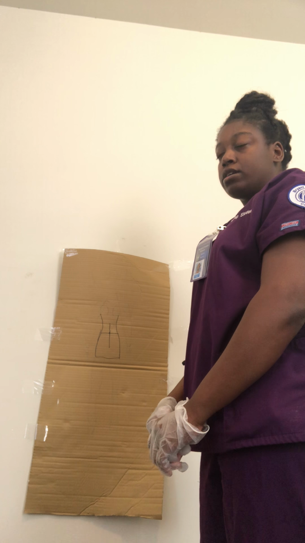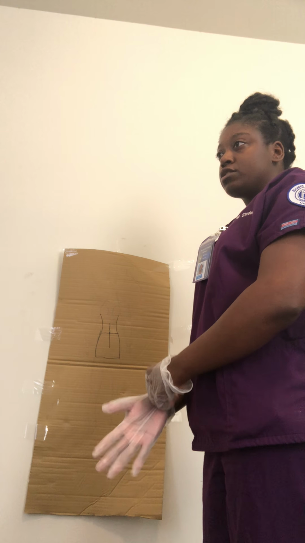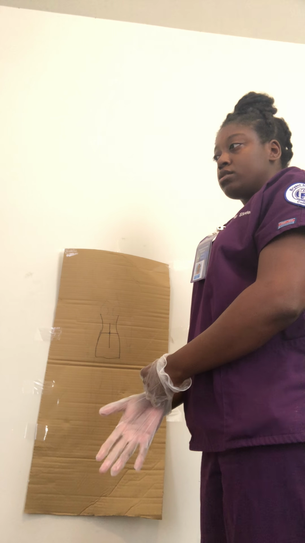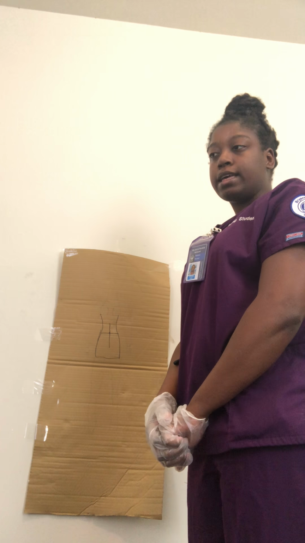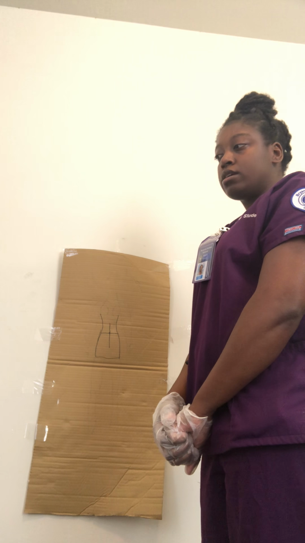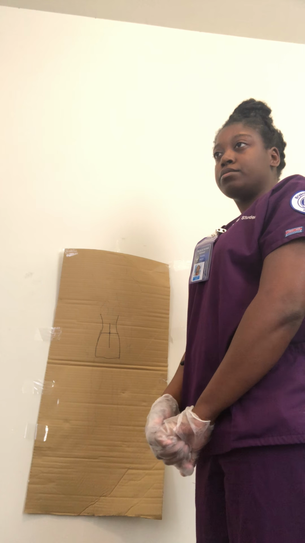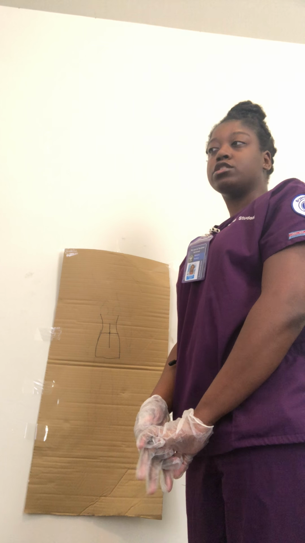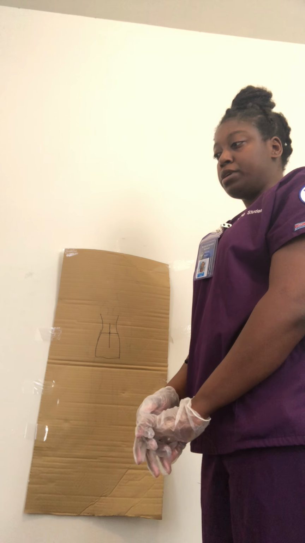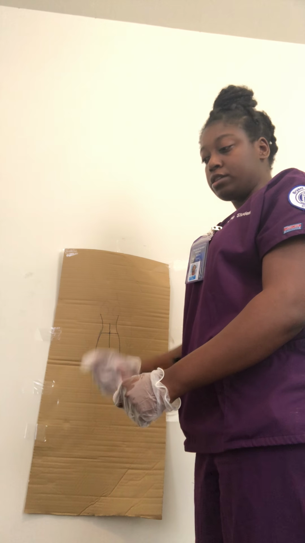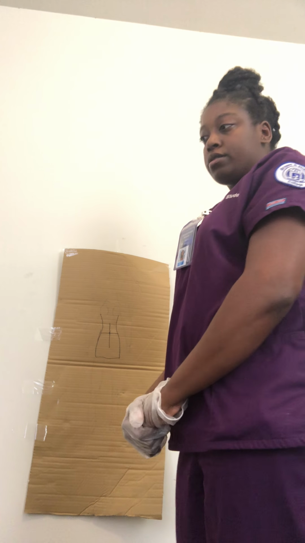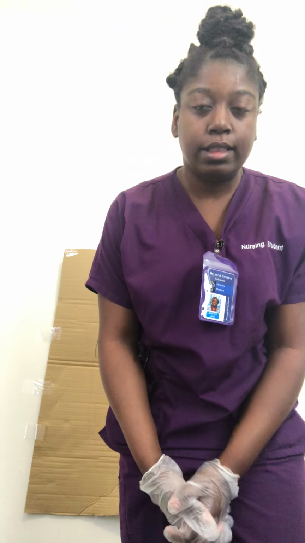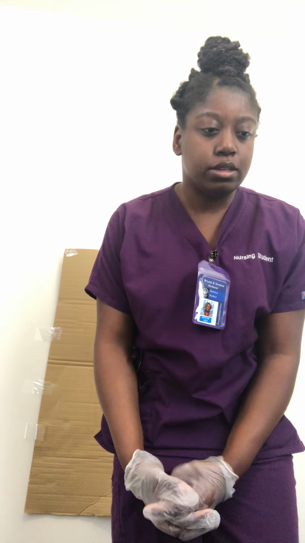If there were any tenderness, I would check for rebound tenderness. And lastly, I would check for costovertebral angle tenderness, and that would be me standing behind the patient and doing this at their lower right back. And that is my abdominal assessment.